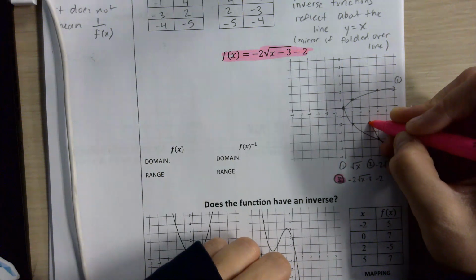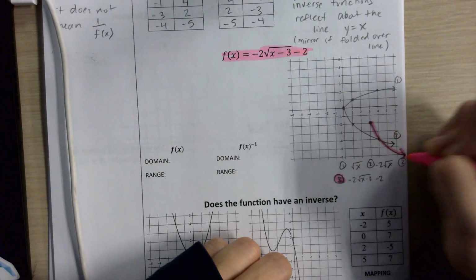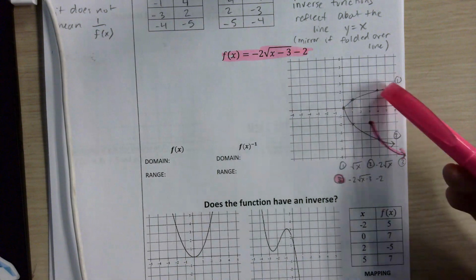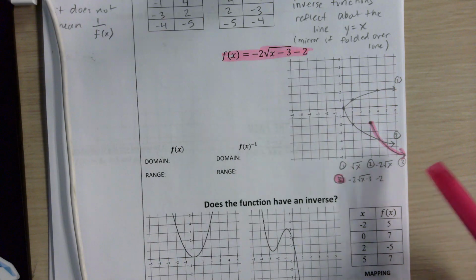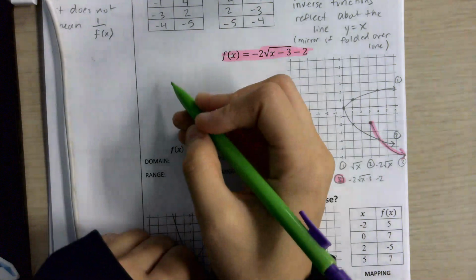So this is what our graph would look like, right? And we did that without a calculator. We took the original parent function, then we added the stretch, and then we added the shift, yeah? Okay, so this is what it looks like before. So this gives us an idea of what it's going to look like once you flip it over. But let's just do that algebraically right now.